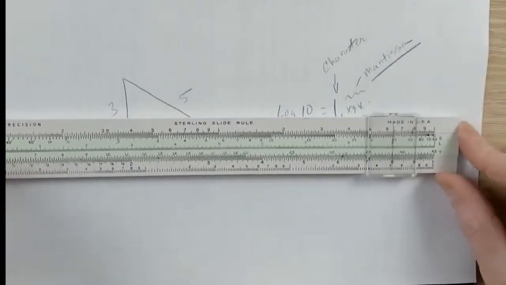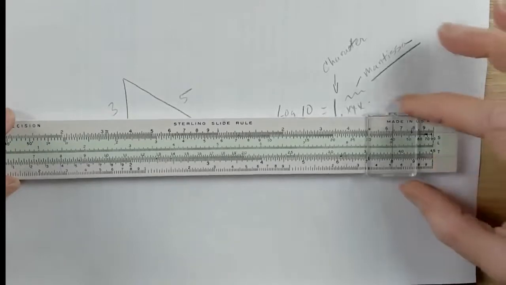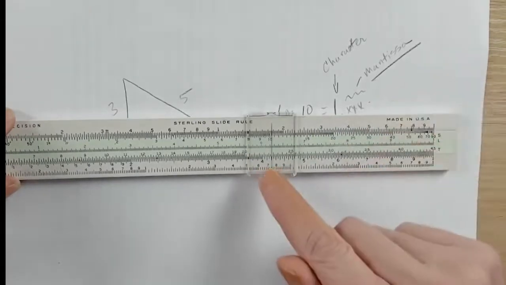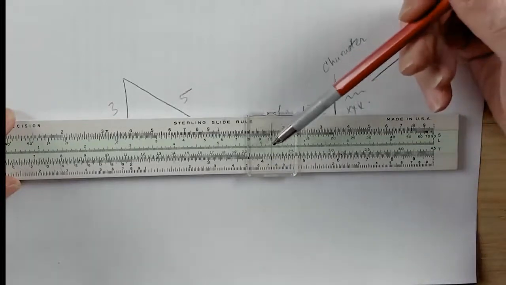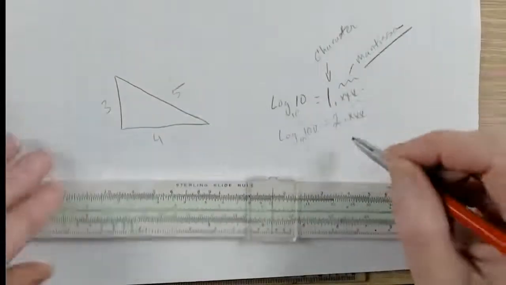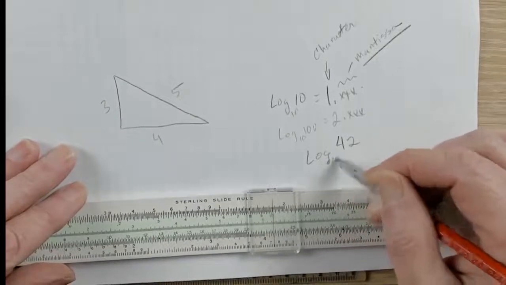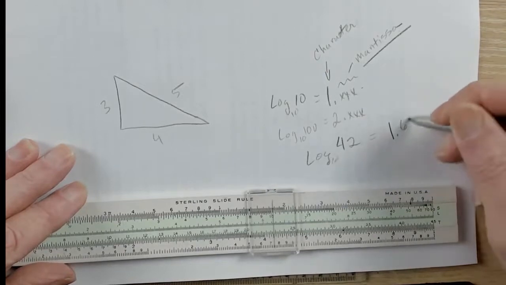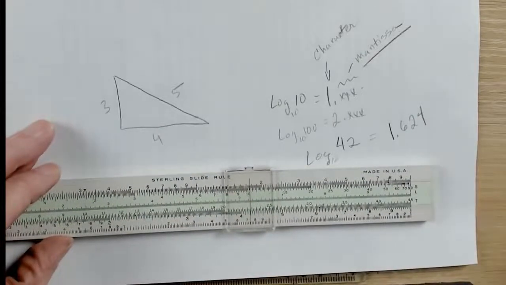First thing that you do is you line up your scales so that the indexes all line up. You see, I've got my ones all lined up here. And then I'm going to go over here to 42, which is 4.2, and I'm going to read straight up onto the log scale. And that's going to be 0.624. So log 42 equals 1, because it's over 10, .624. And you can check that on a calculator. That's what you use the log scale for.